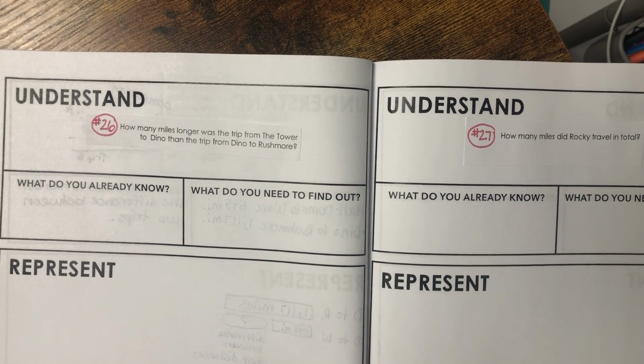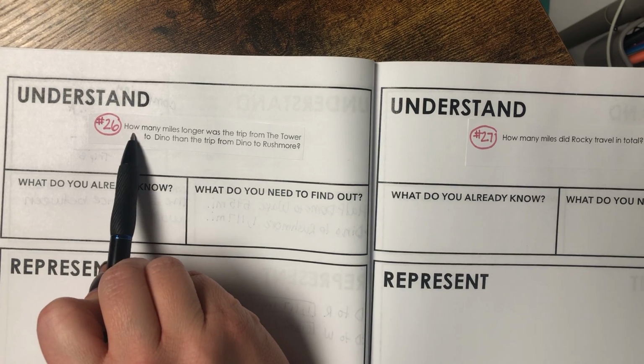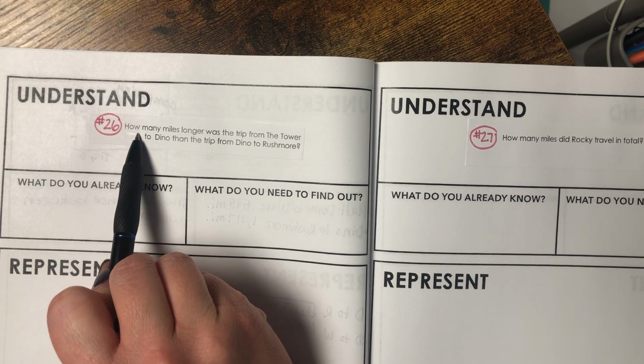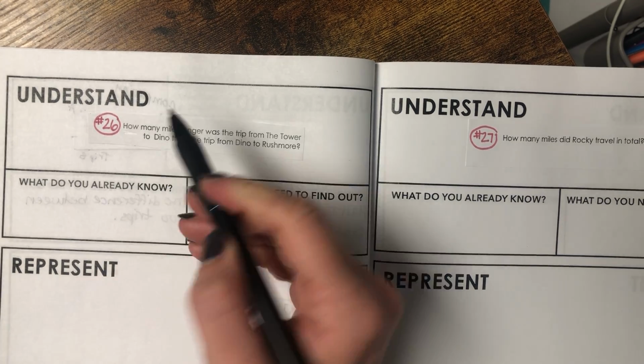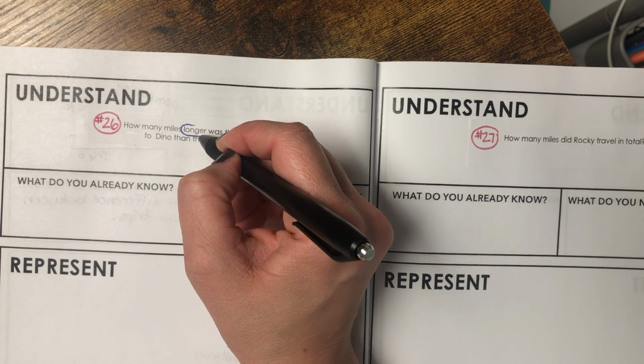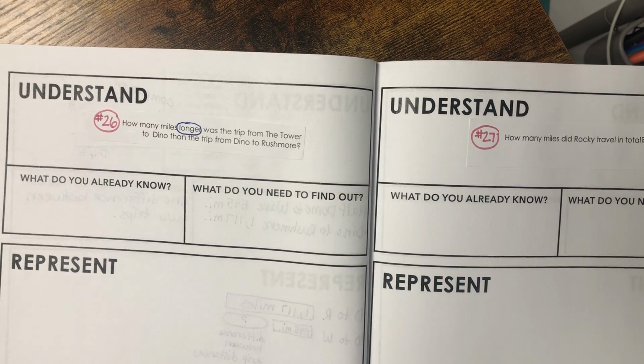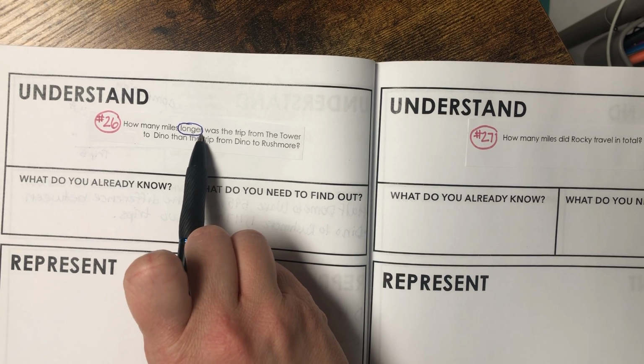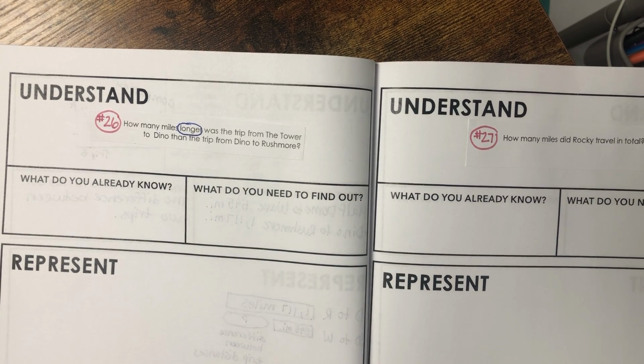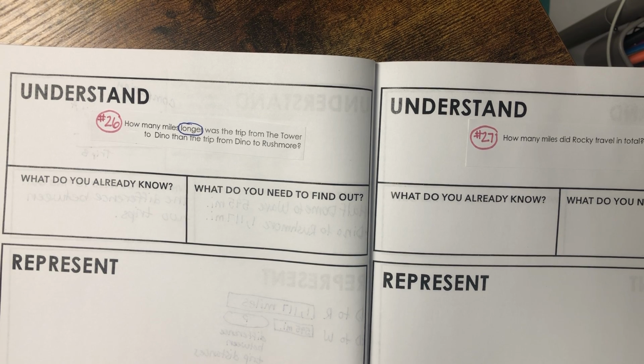So what I do see is a question word, right? I see that word how many miles longer. This word right here is a clue to me because I see the ER, which is a suffix that does a couple different things, but one of the things that we know that it does is that it makes a word be like a word that we use to compare, such as shorter, longer, cuter, nicer.